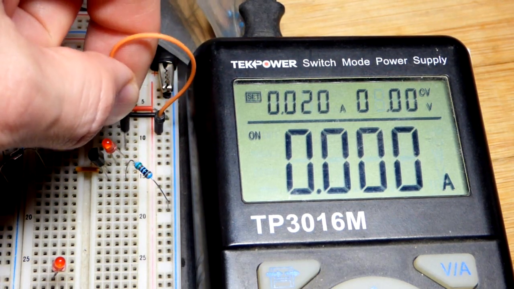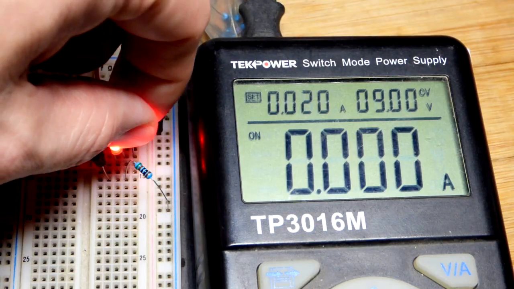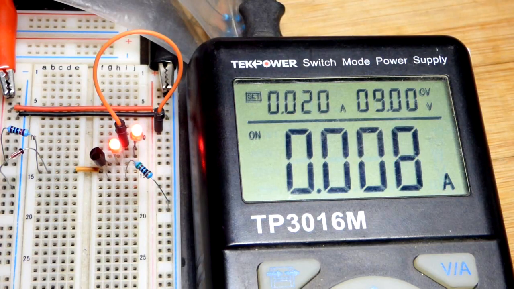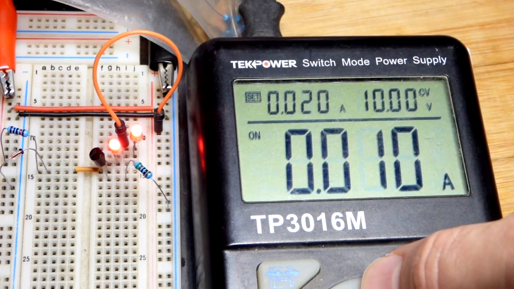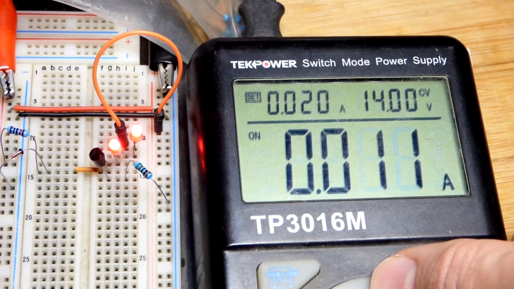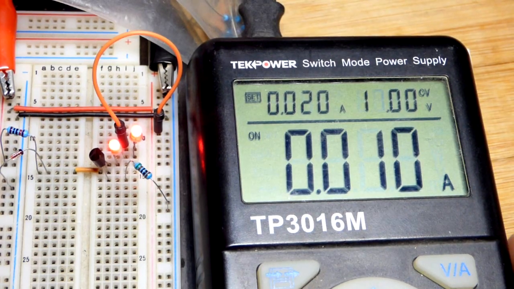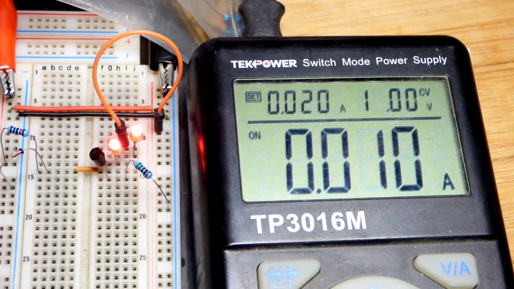If I add another red LED, we may need to add some more voltage. Yeah, I think we need to add some more voltage. But again, it's trying to get 10 milliamps of current. And there you can see, we can go up to 15. Probably 17 is just fine right now because there's 2 of them. But yeah, there you can see, it's holding pretty much 10 milliamps of current, even as we kept increasing things.